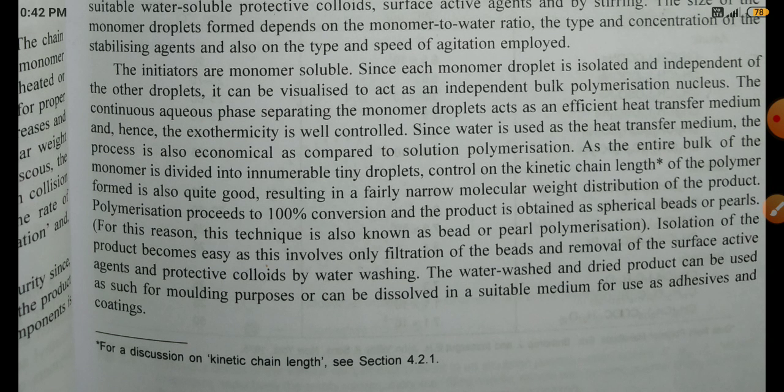Now, again repeated, as the entire bulk of the monomer is divided into innumerable teeny droplets, some control the kinetic chain length, and the polymer form is also quite good, resulting in a fairly narrow molecular weight distribution of the product. And the polymerization process is to 100% conversion.